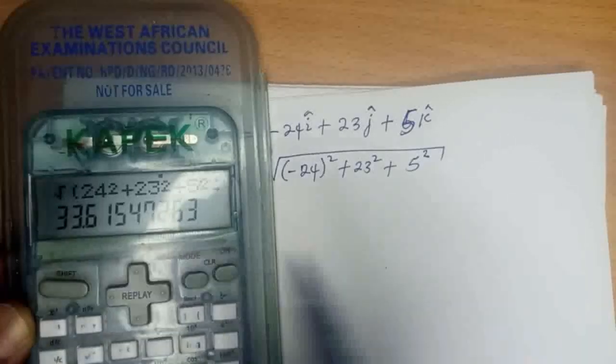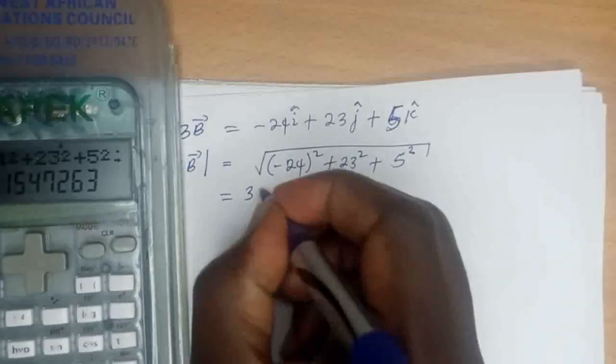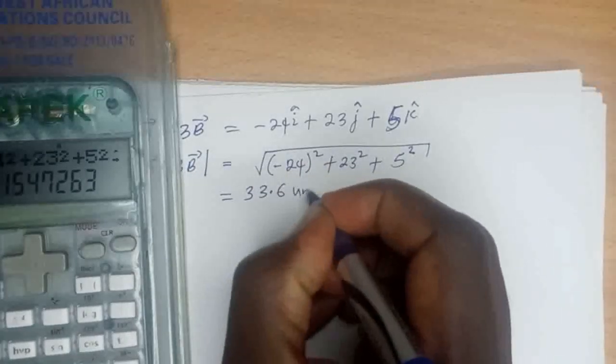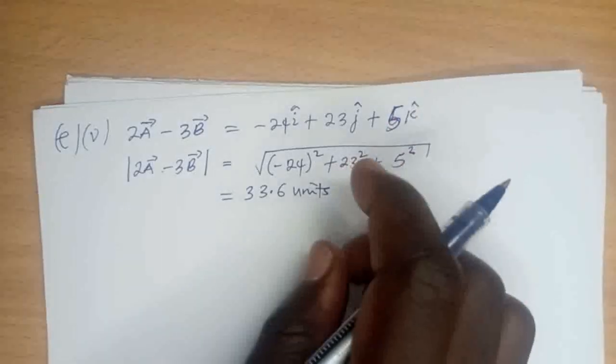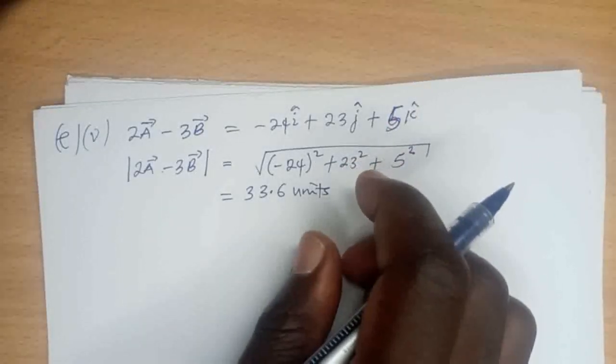Okay, then you now press the equality sign. 33.6 correct to one decimal place, so this is 33.6 units. With this you have obtained all the magnitude.